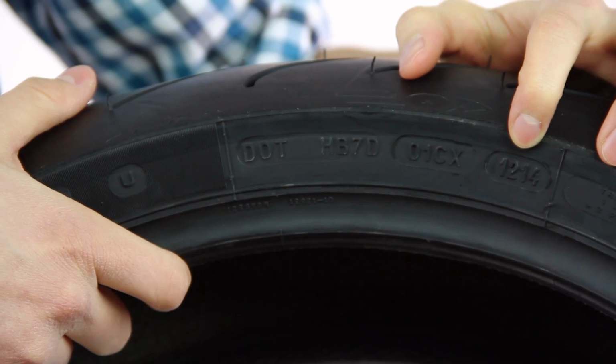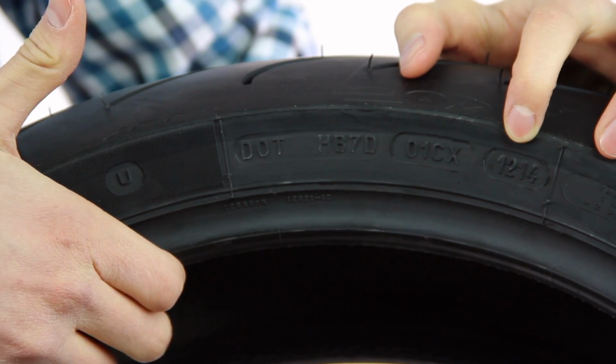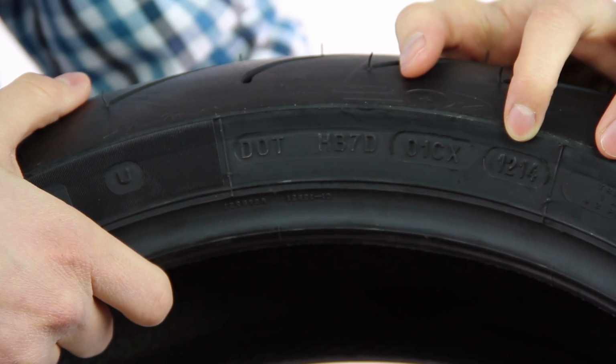After this, we're going to look at something like a born on date. So here's the DOT code, and indeed, there is the born on date. Here we have 1214 for our born on date. That indicates that this tire was made in the 12th week of 2014. This is really important because motorcycle tires have a shelf life. Normally after about 6 or 7 years, they shouldn't be used anymore.